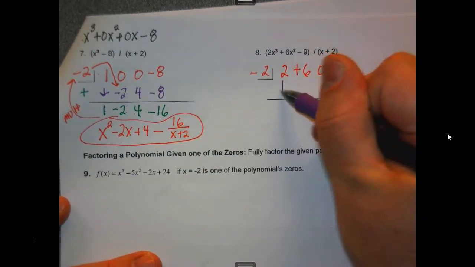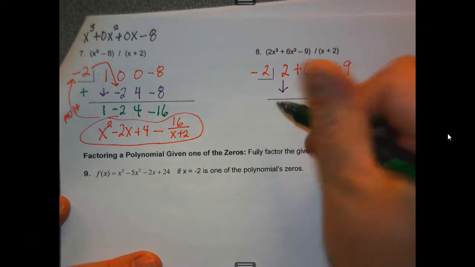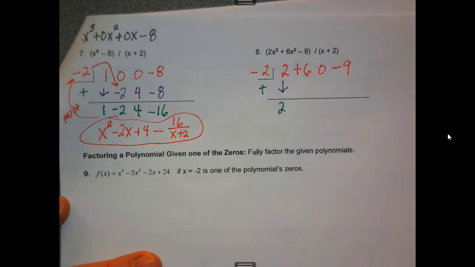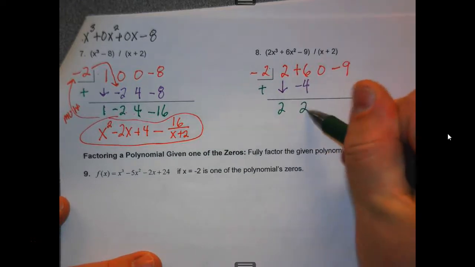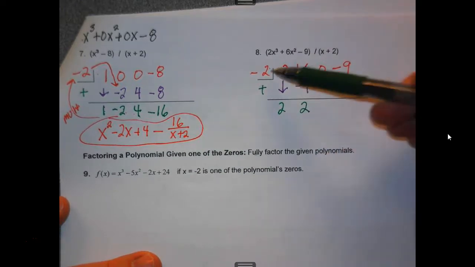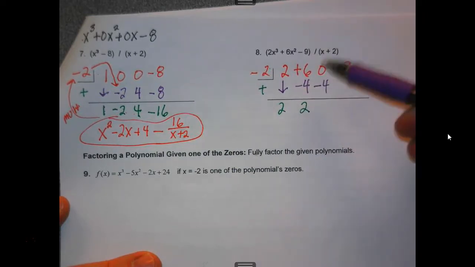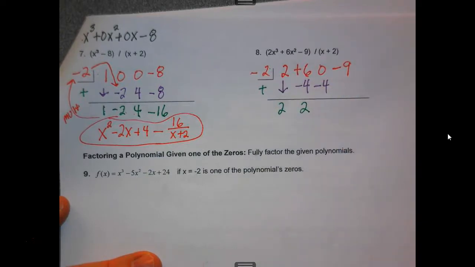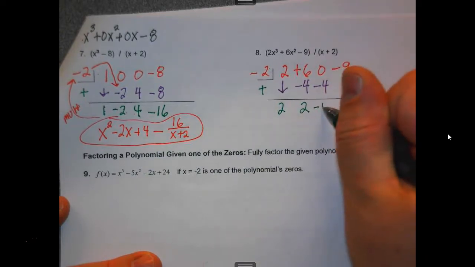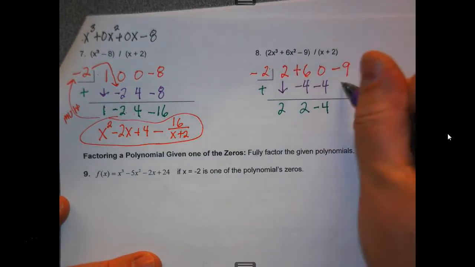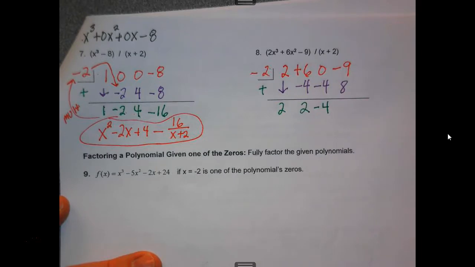Okay, bring down the 2. 2 times negative 2, negative 4. 6 plus negative 4, positive 2. 2 times negative 2, negative 4. 0 plus negative 4. Negative 4 times negative 2 is 8. Negative 9 plus 8.